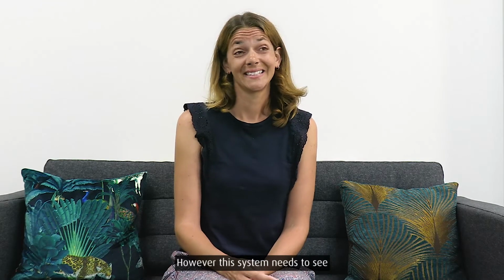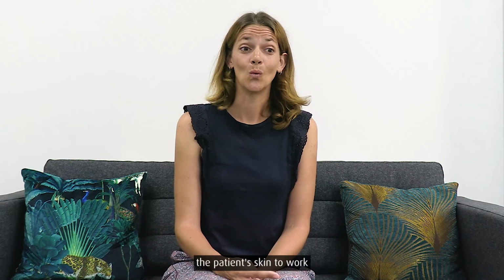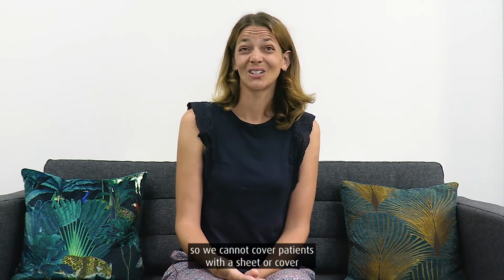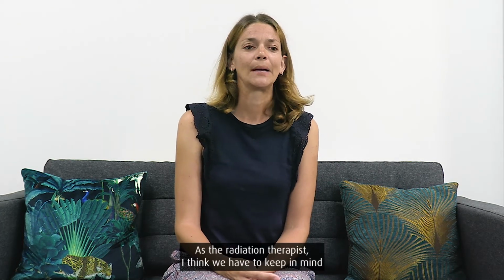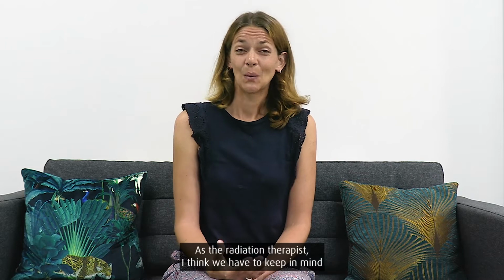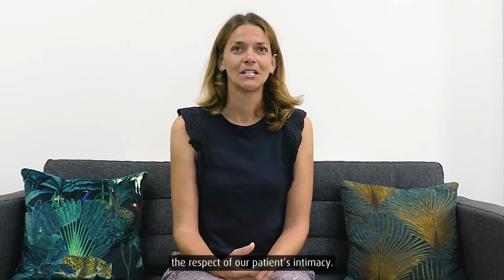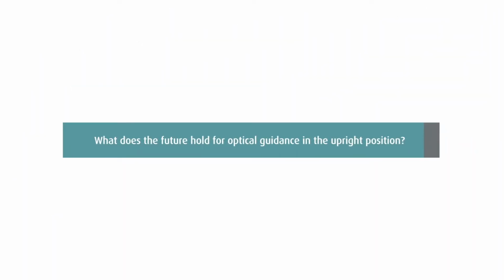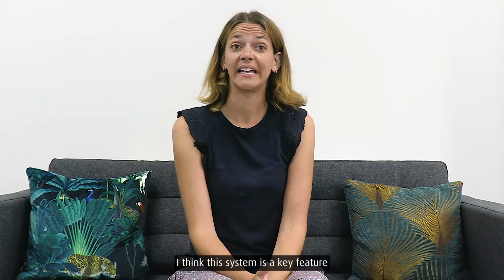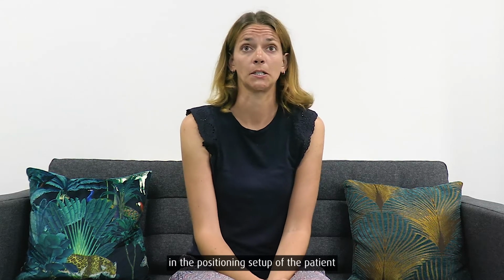However, this system needs to see the patient's skin to work, so we cannot cover patients with a sheet or gauze. As a radiation therapist, I think we have to keep in mind the respect of our patient's intimacy. I think this system is a key feature in the positioning setup of the patient.